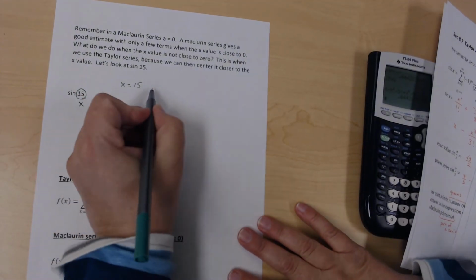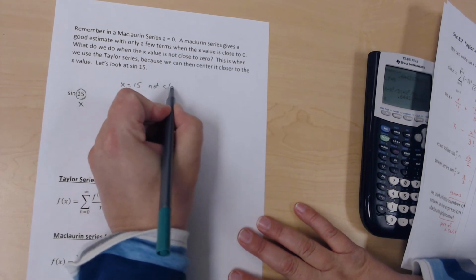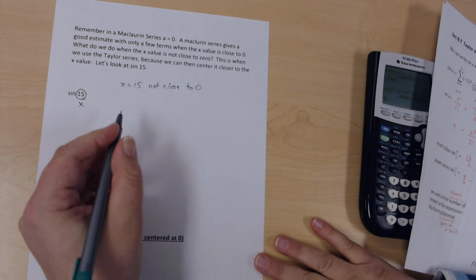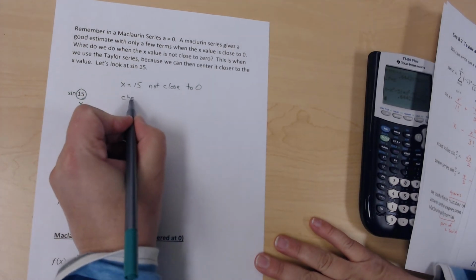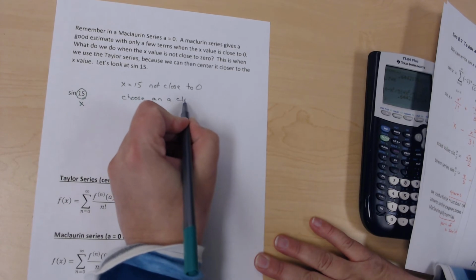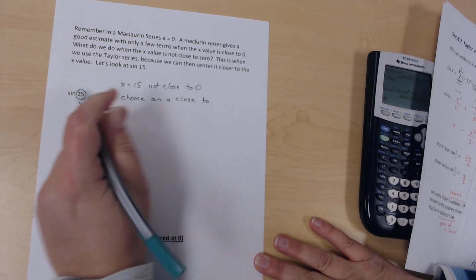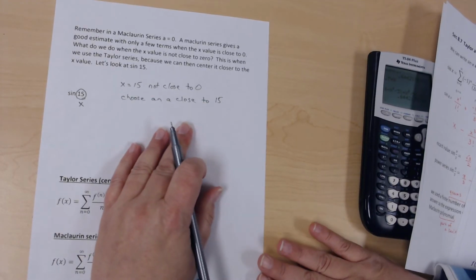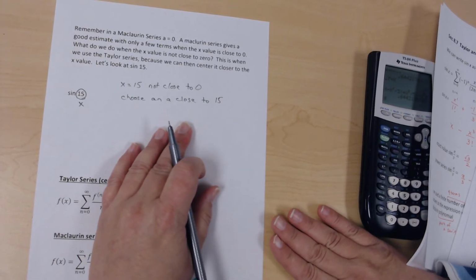Okay, so let's write: not close to 0. And so you want to choose an A close to 15. We're not going to get into it, but you do have to be able to work with it.